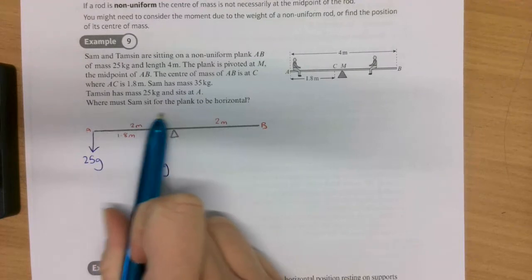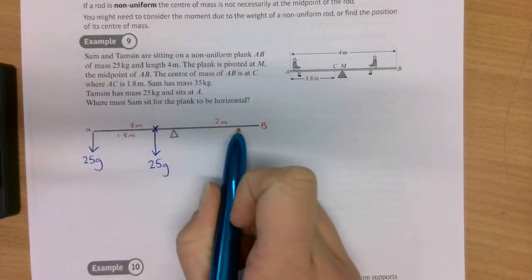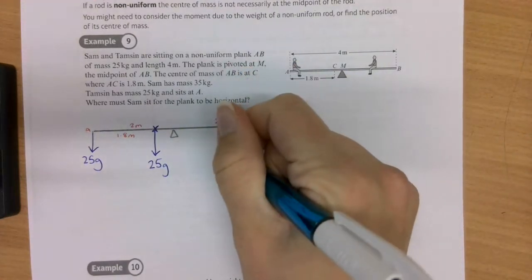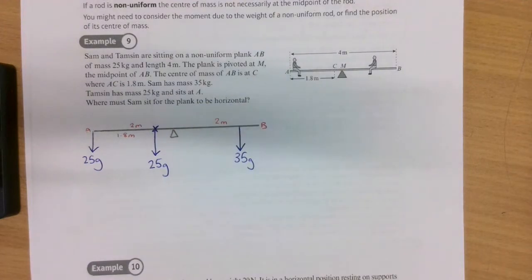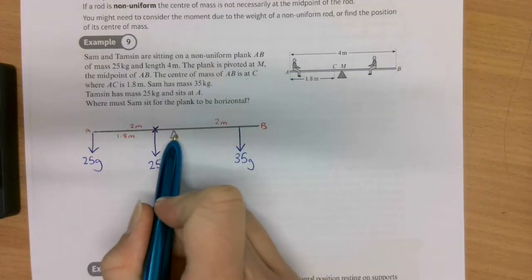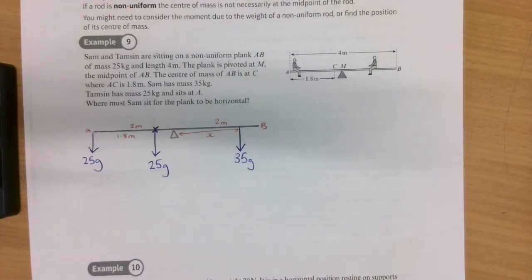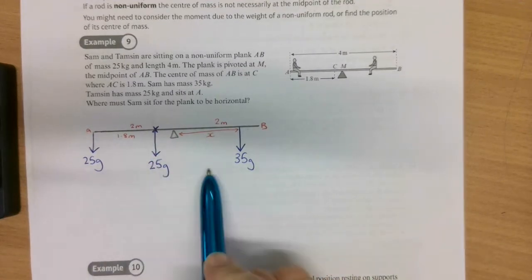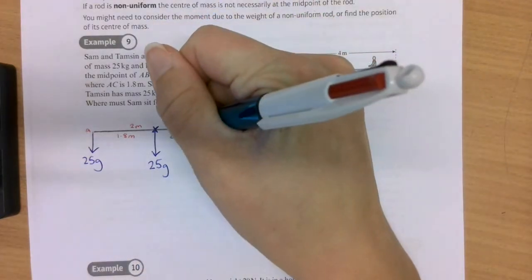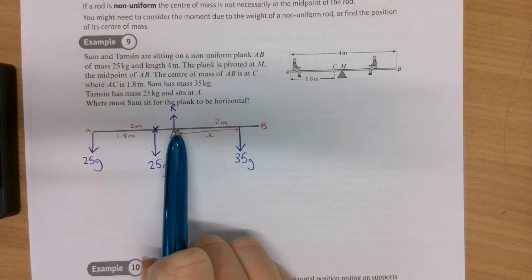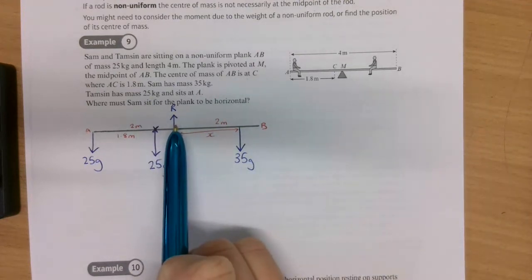And we want to know, where should Sam sit? So Sam's going to sit somewhere along this side. So let's just place him anywhere for now. I'm going to assume he sat there, this random point. That's his 35g. And I'm just going to call the distance between the pivot to him, that's going to be my distance x. That's what I'm looking for. x there. So I've put on the weight of the rod, the weight of Tasmin and the weight of Sam, but I've still got a reaction force, which will be here at this point. So I'm just going to call that R. So that's going to be acting upwards. And we could quite easily work out what that is, but there's no need to. We don't need to work out what R is going to be.